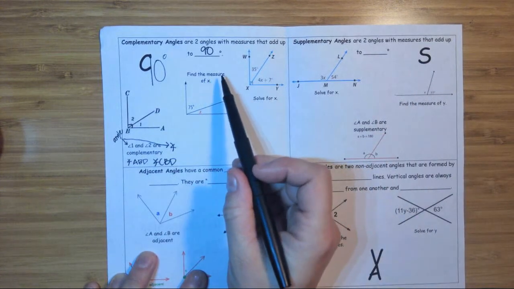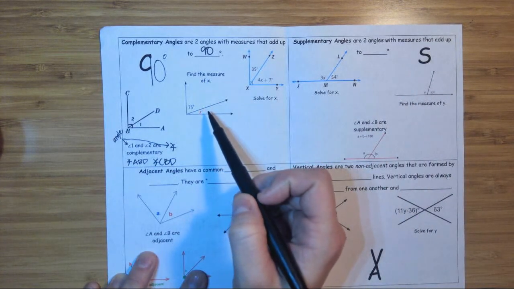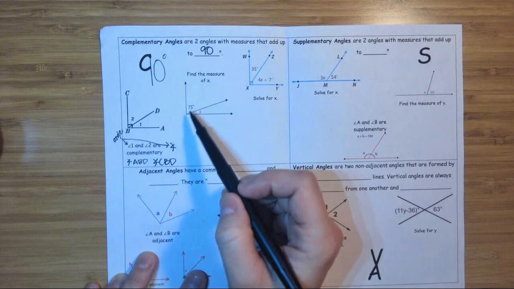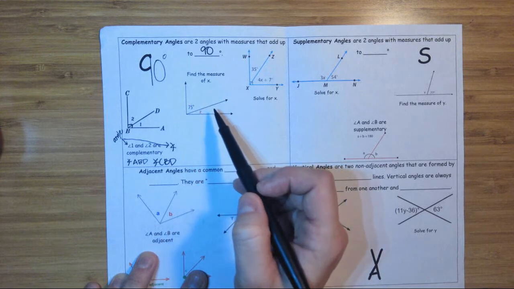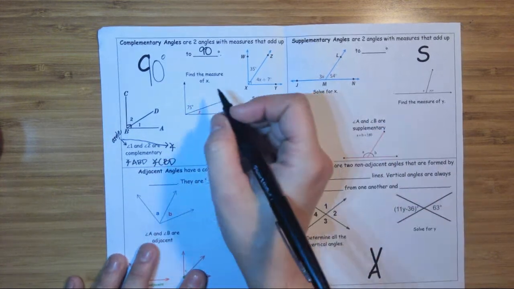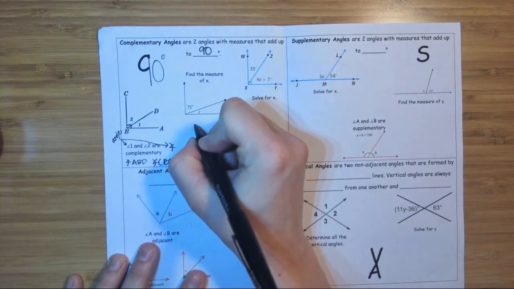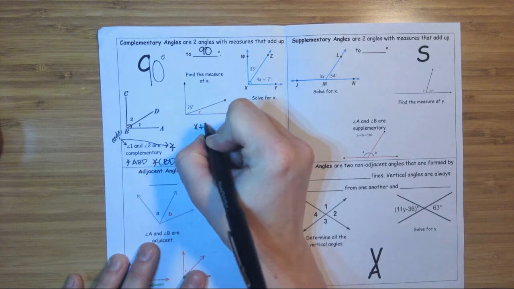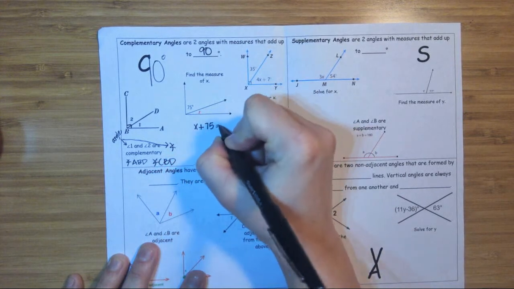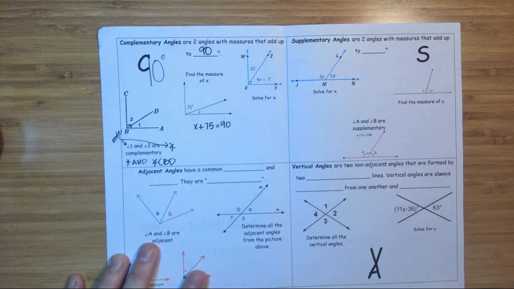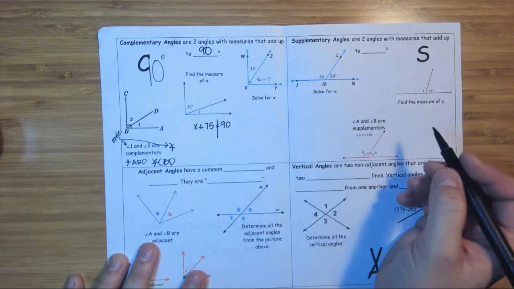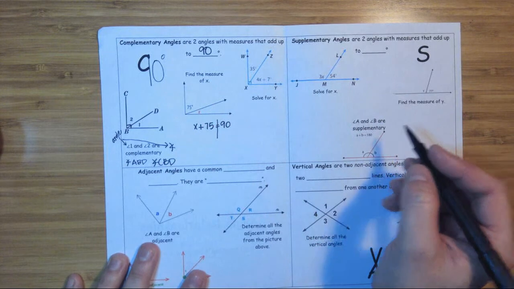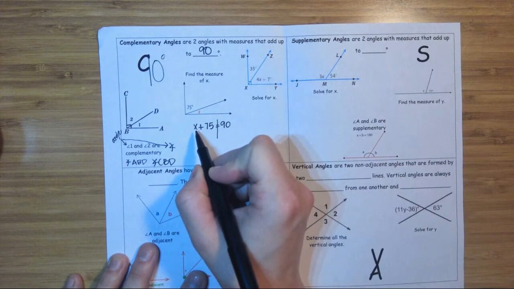Okay, so if I were going to find the measure of X, I'm looking at my picture. I know this is a right angle, so these 2 angles, 75 and X, have to add up to 90 degrees. So X plus 75 has to equal 90 degrees. If we remember how to solve a one-step equation, we cut it in half at the equal sign. Then we want to isolate the variable. We want to get the variable, or X, by itself.